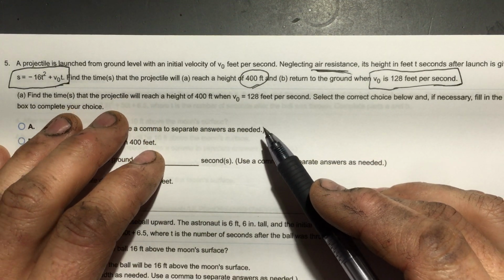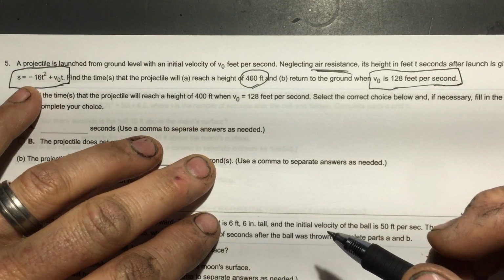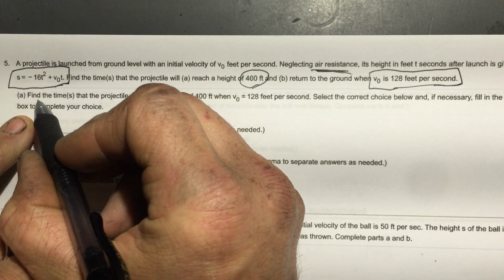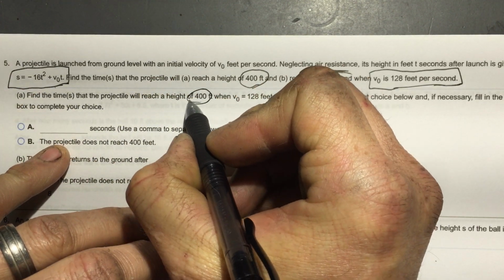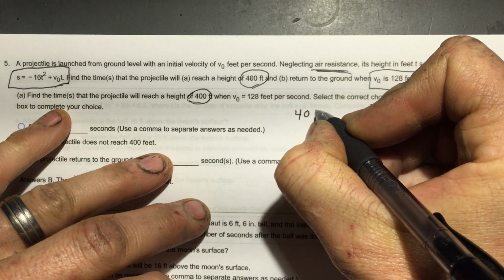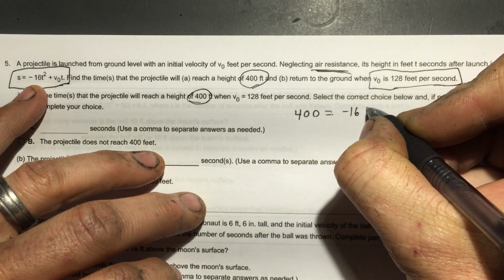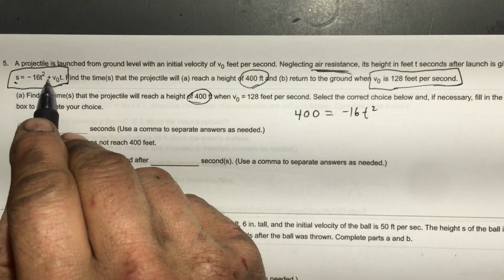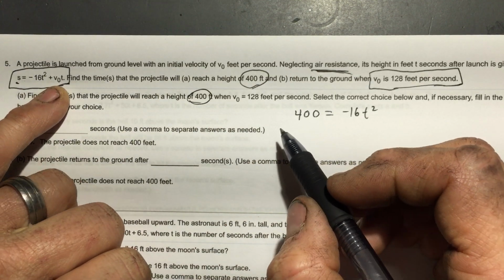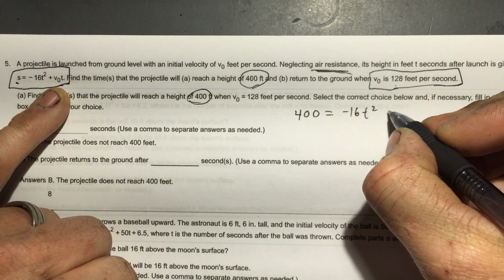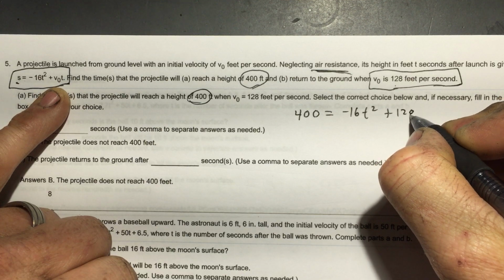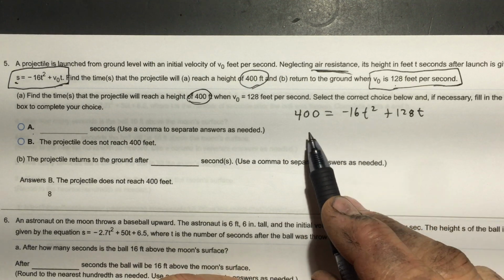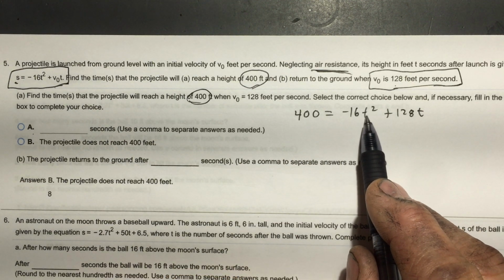All right, let's try this now. So we've got S. S is the height, and it says find the time that the projectile will reach 400 feet. 400 is my S. So I'm going to do 400 equals negative 16t squared plus v sub 0t. V sub 0, it says right here, is 128. So this is plus 128t. Okay, and I want to solve this, which is quadratic. See, I've got a t squared.